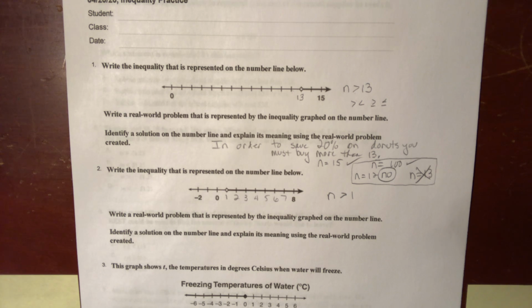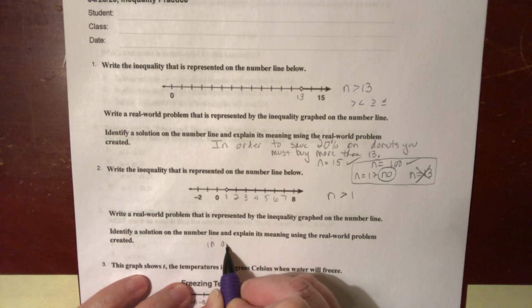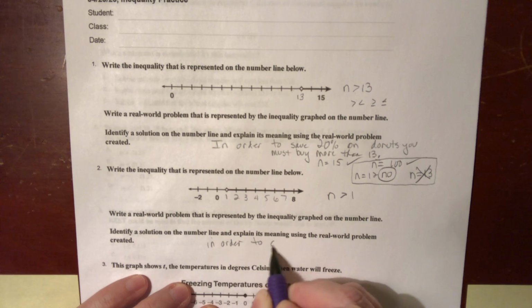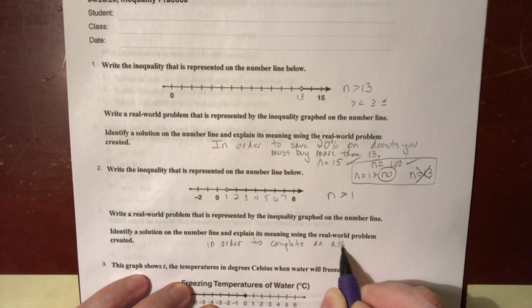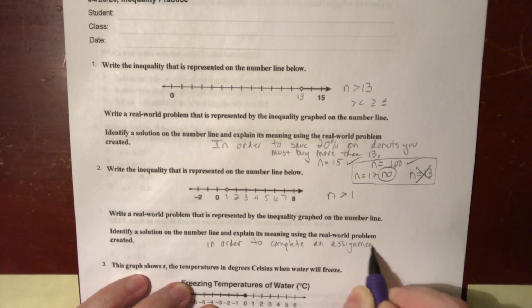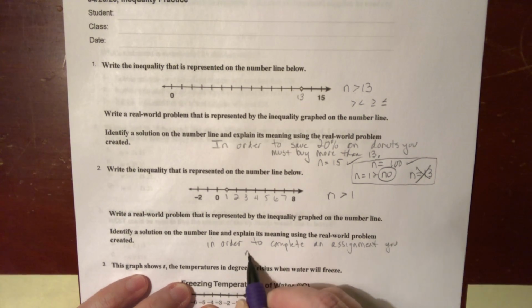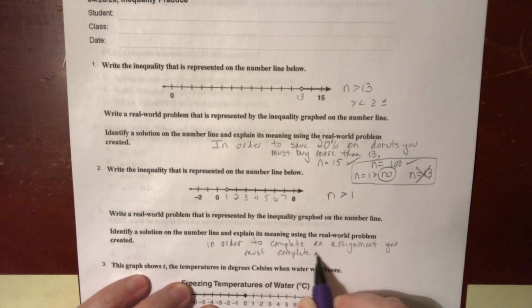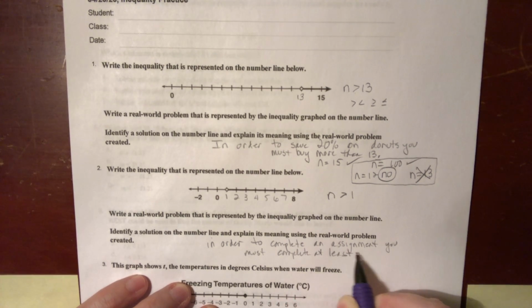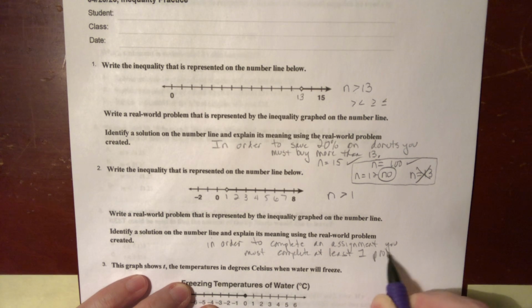So we need a little word problem for this. In order to complete an assignment, you must complete at least one problem.